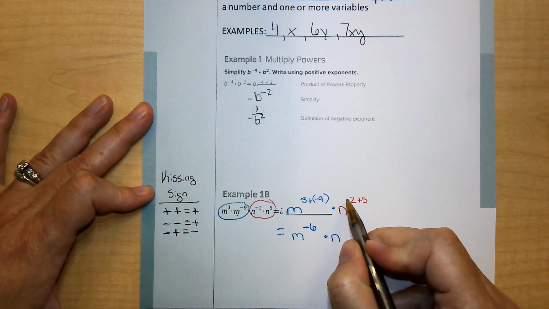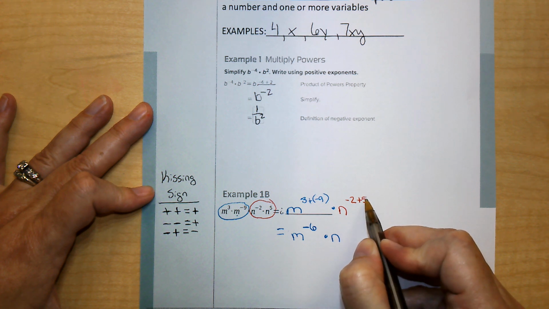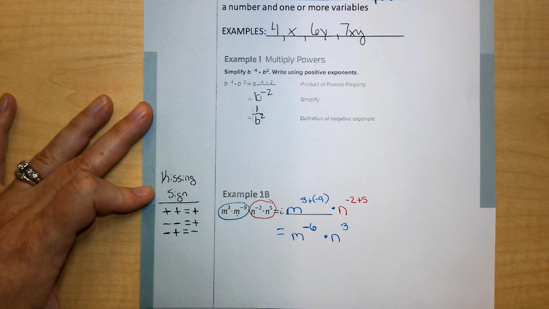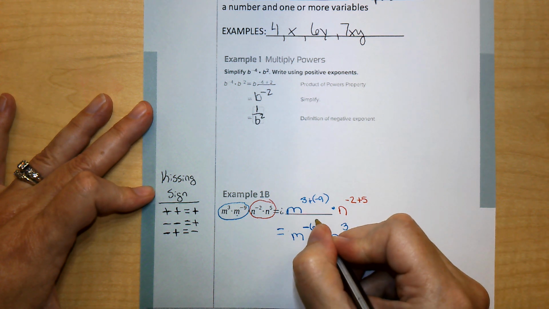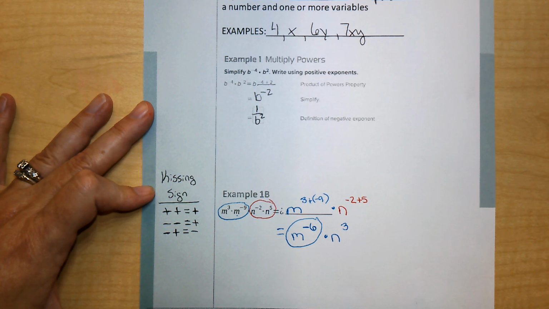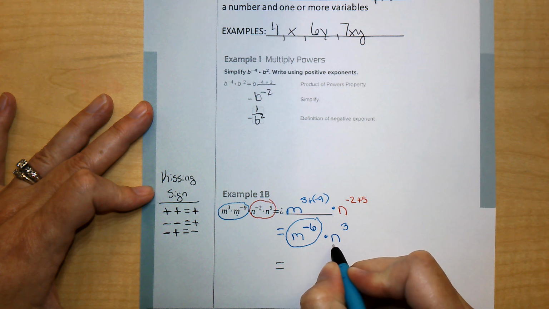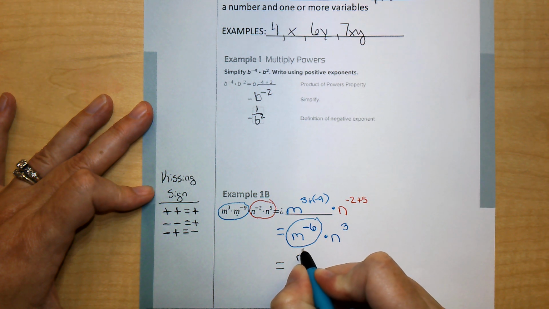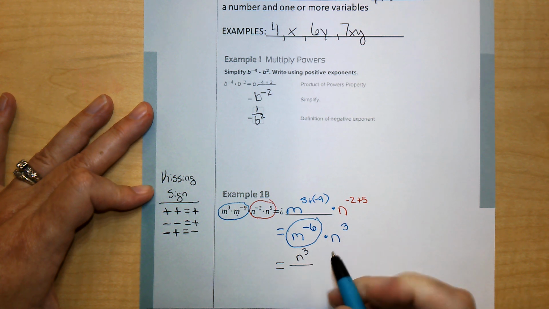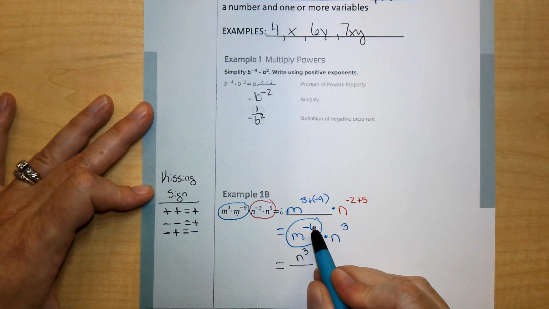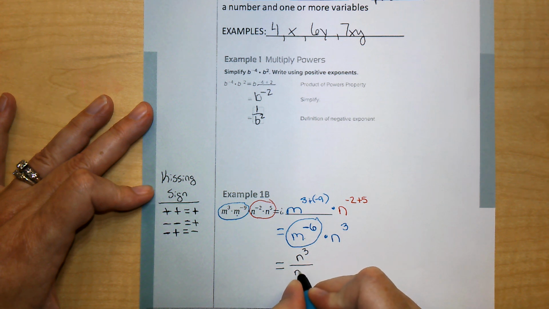Times n to the -2 plus 5. Well, that is plus 3. Now we have this m, and it has a negative exponent, and we learned last week that if we see a negative exponent, we have to think fraction. But currently it's multiplied by n cubed. So what we do with this is now n cubed becomes the top of our fraction, or our numerator. And this m to the negative 6th power that did not want to be a whole number becomes the bottom of our fraction, and it loses its negativity.